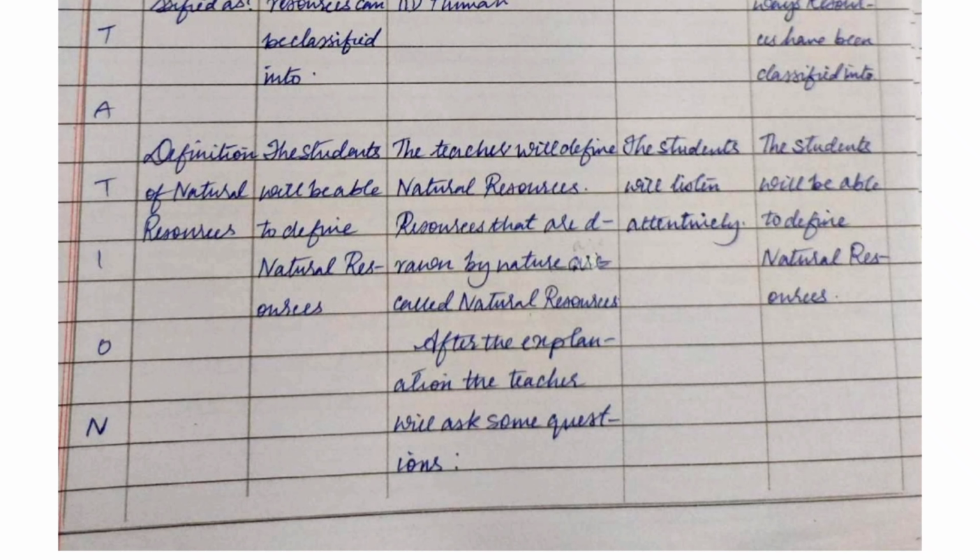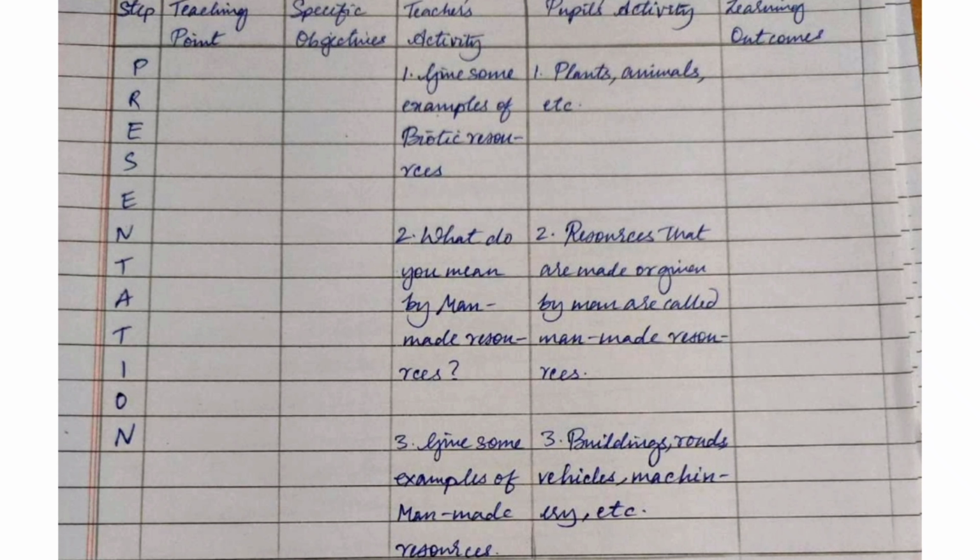Very easy. The next paragraph that you should write under teacher's activity is after the explanation, the teacher will ask some questions. So actually this is the part where the teacher starts asking questions after the explanation of the chapter. And here are the questions. As you can see, the first question is give some examples of biotic resources, and the answer is mentioned under the column of pupils activity alongside the question. So the answer is plants, animals, etc.